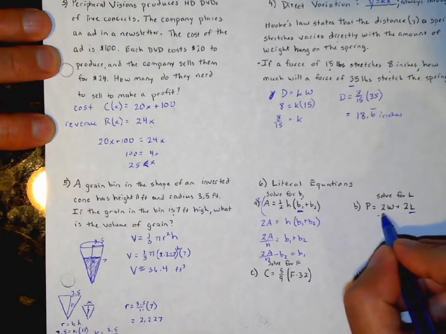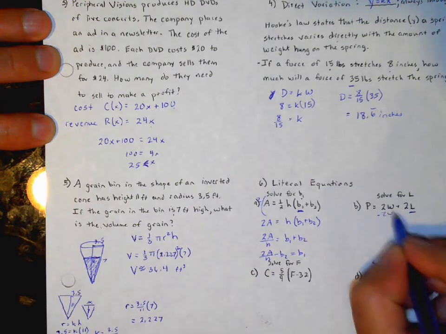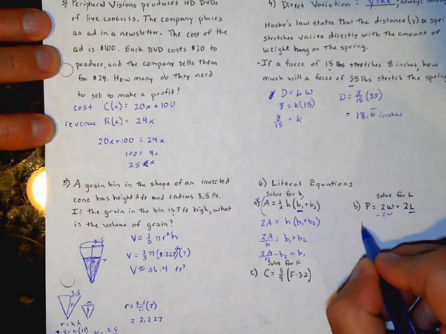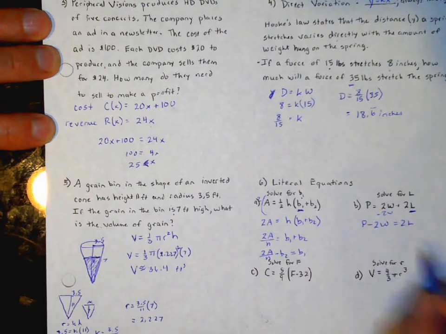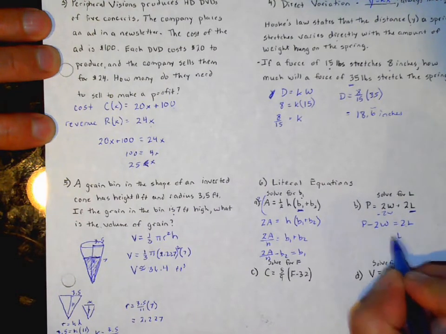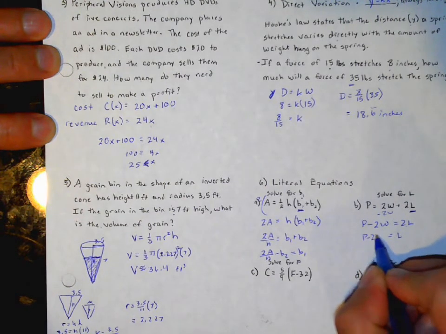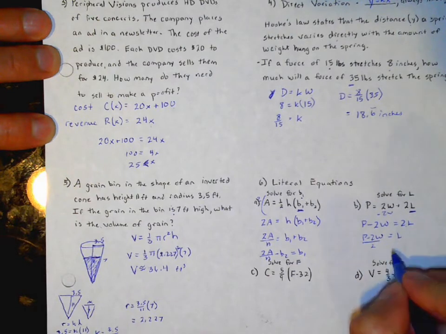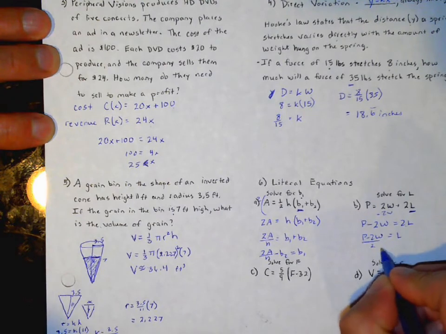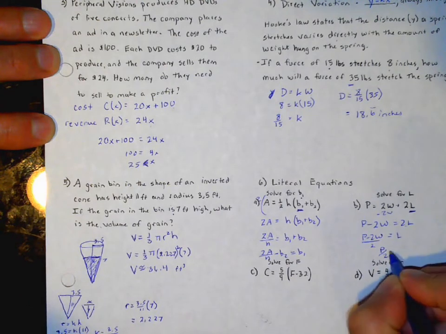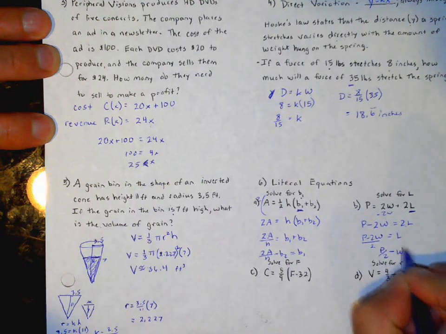Next one, we're solving for the L. First thing I'm going to do is subtract the 2w over. That's a number. Just subtract that over. So p minus 2w is equal to the 2L. And lastly, I'm going to divide by that 2. So I'm going to have p minus 2w over 2. Now, another way to write that, it's okay to do that, where I can divide both things by 2. So I could say this is p divided by 2, and those cancel, minus w would be another way to write that.